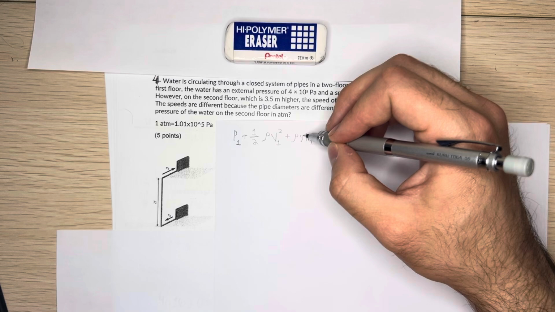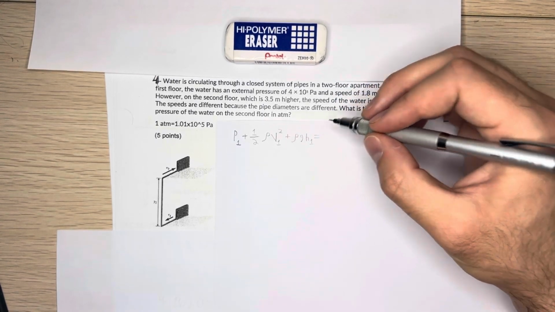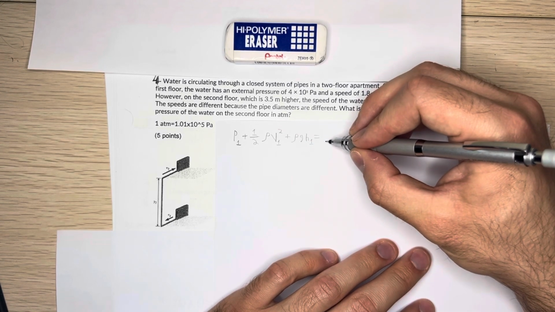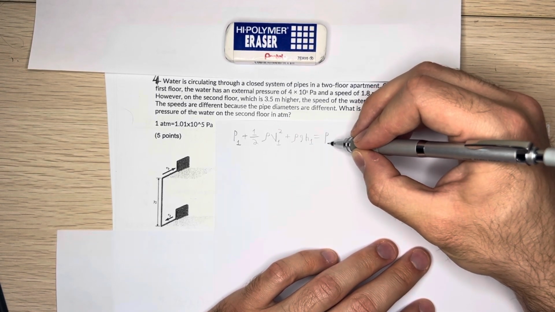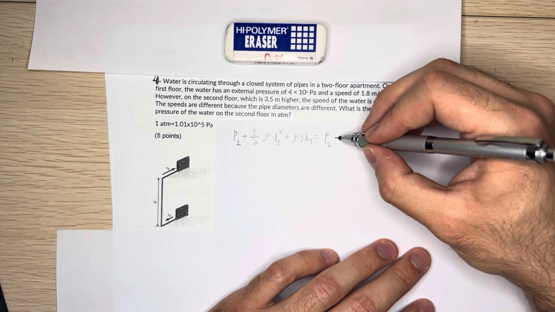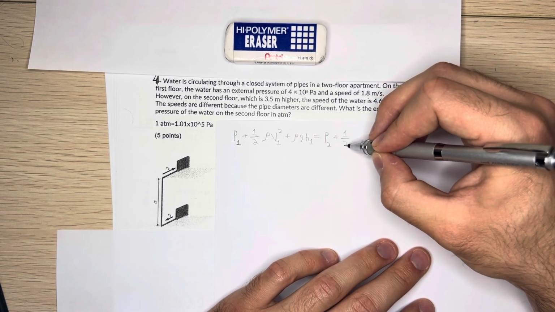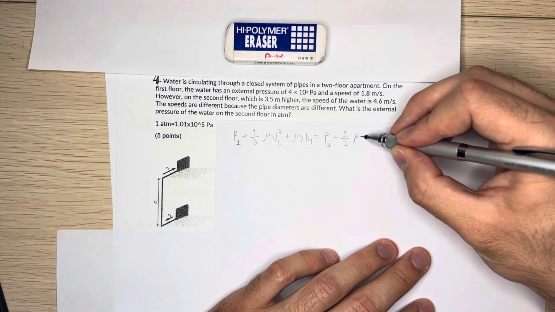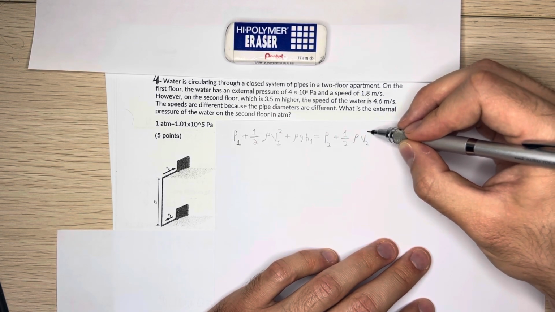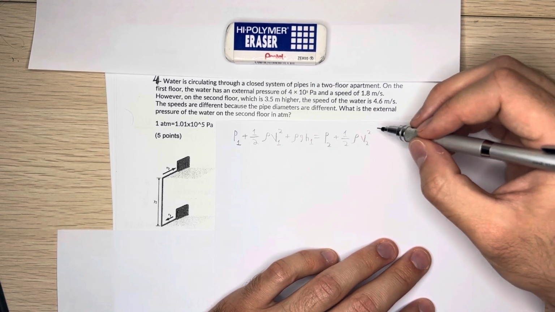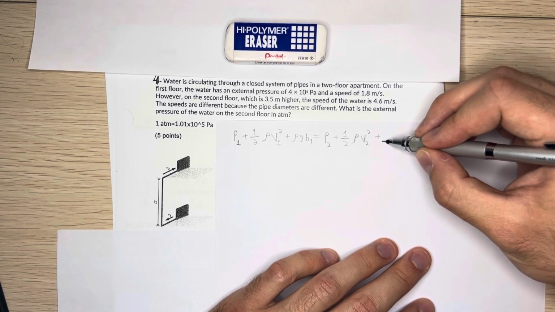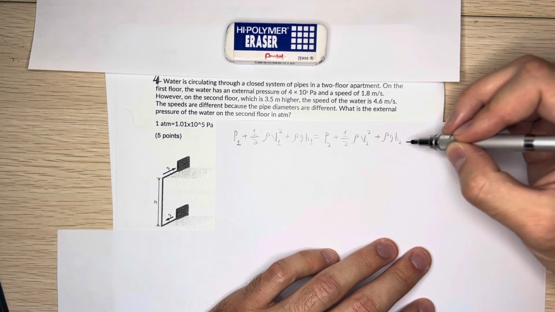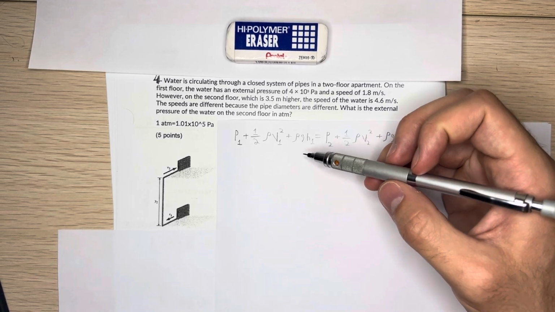So we're not going to worry about that, but we'll keep writing it out in case your problem differs. And all of this is equal to the pressure on the second floor plus 1/2 times the density of water times the velocity of the second floor squared, plus the density of water times gravity times the height of the second floor. So this is a very important equation for you to know.